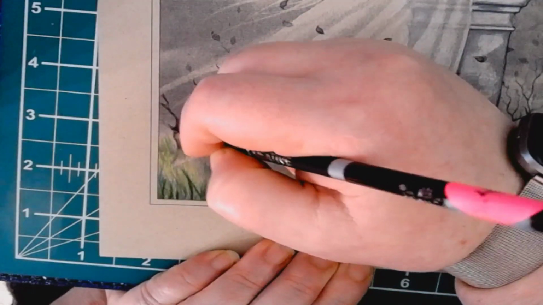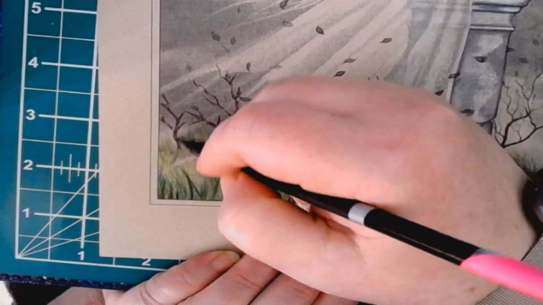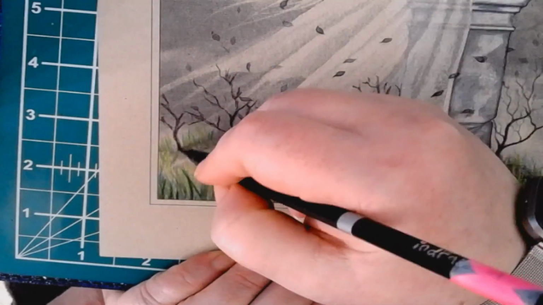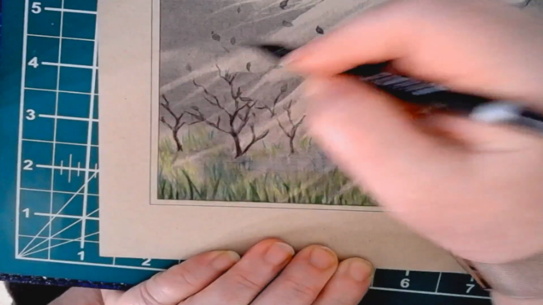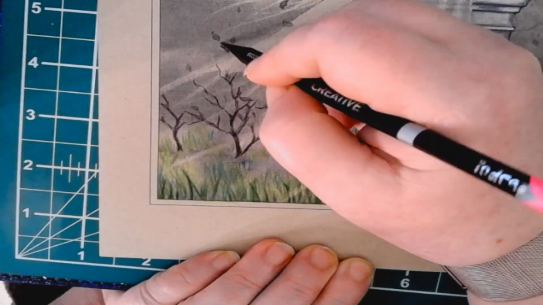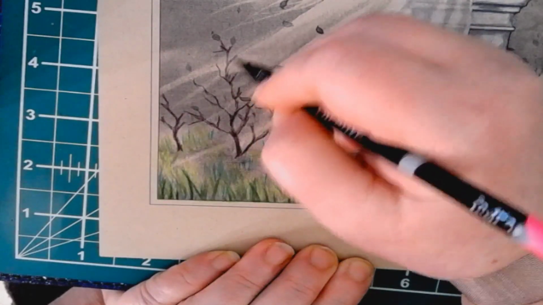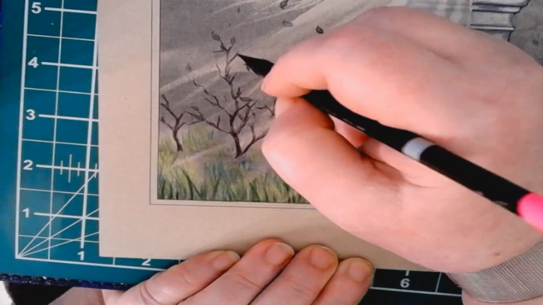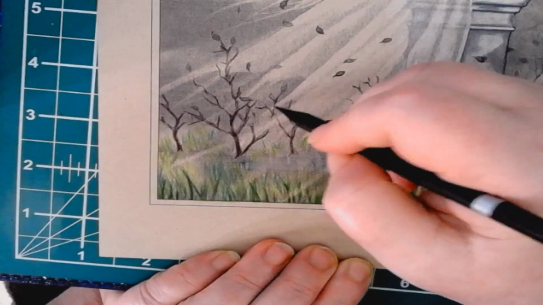And we'll also be adding some mist behind her as well. So we want to make sure that we have enough of the dark branches to do the mist.